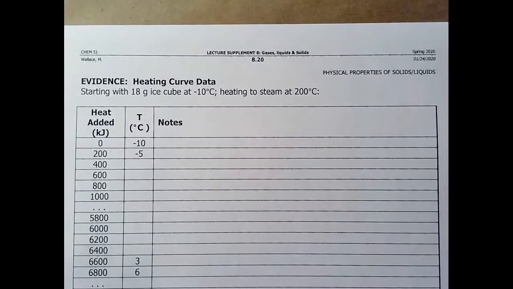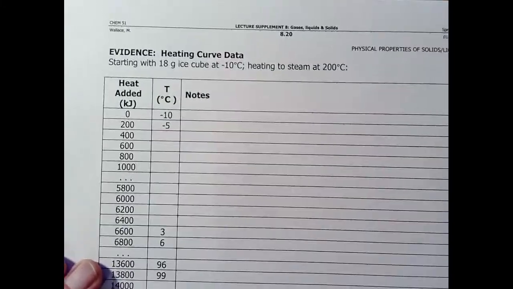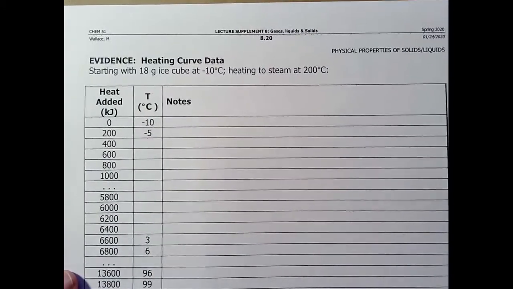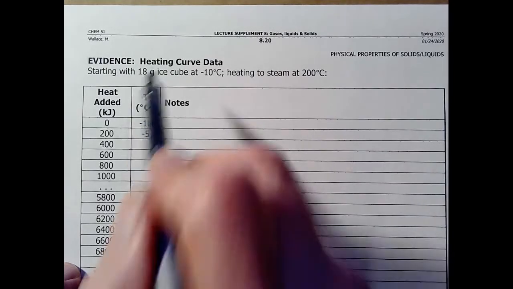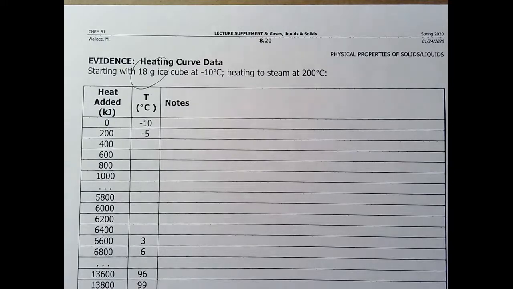Well, let's look at some numbers here. This is where it gets interesting. But it's all interesting. I love this stuff. Okay, here's my experiment. I take an 18-gram ice cube out of my freezer. I found out the average in those crappy little trays is about 18 grams.